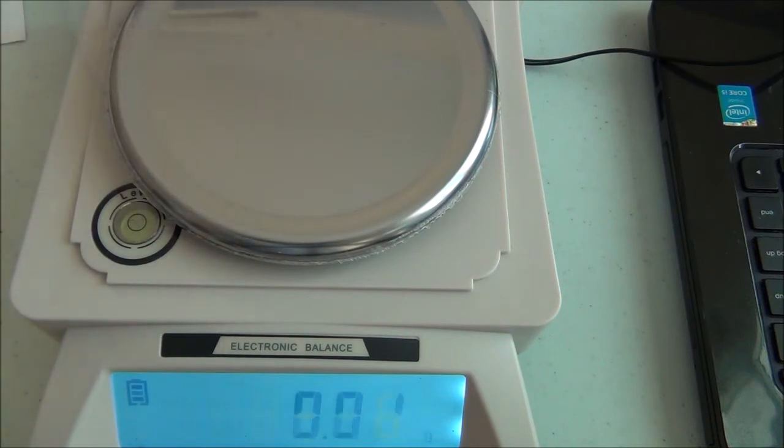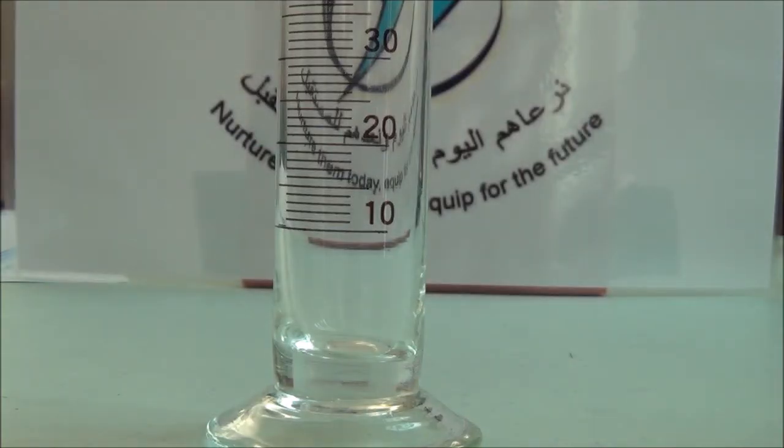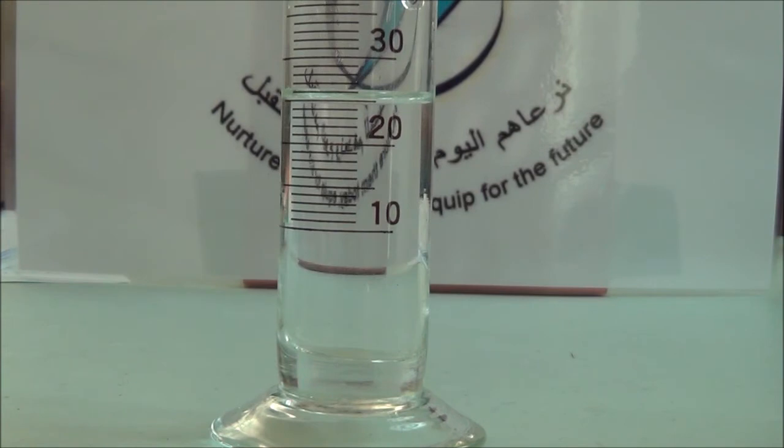We need to get its volume. To get the volume, we use a measuring cylinder. We add water to the measuring cylinder. We measure the volume at the bottom of the meniscus, which is 25 milliliter. So the volume of the water before putting the object is 25 milliliter. Now we tie the object with a string and gently put it inside the measuring cylinder.